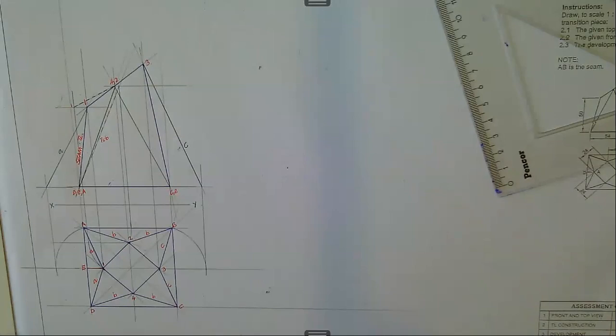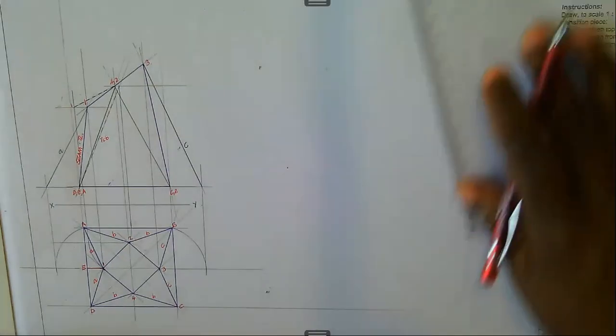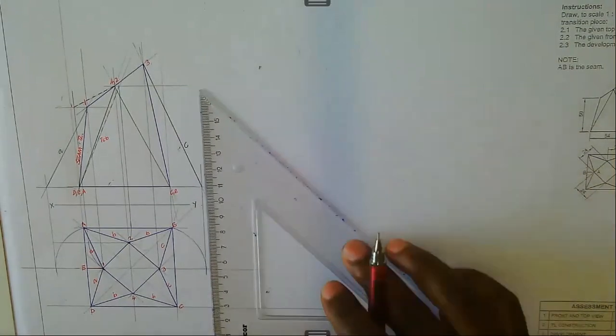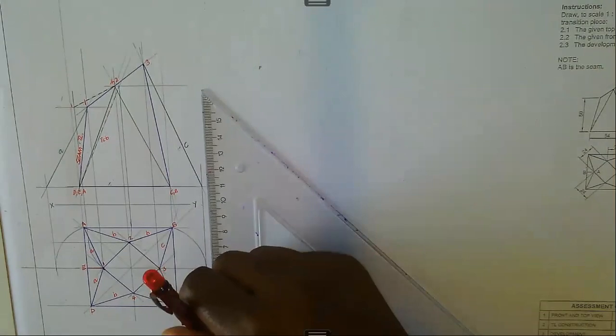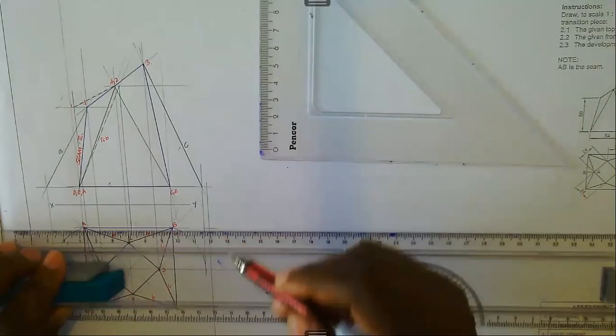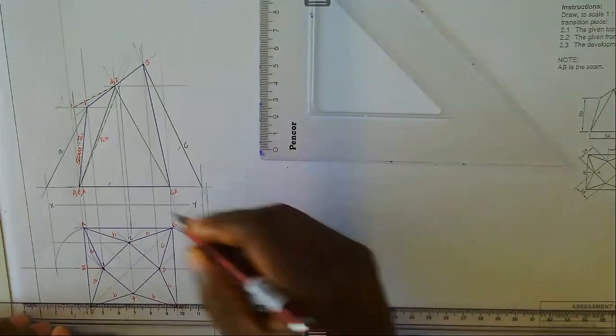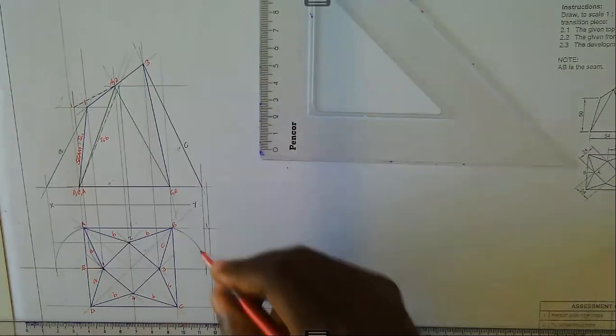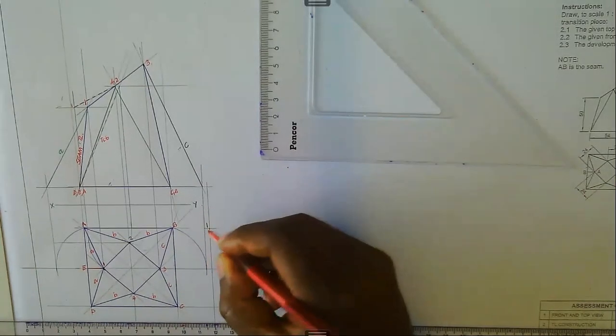Now, if you want to start now, just pick a point, say somewhere here, just mark. This is the point, which is point 1. So I'm going to label that one point 1. Let's label with a clear mark. That's point 1.